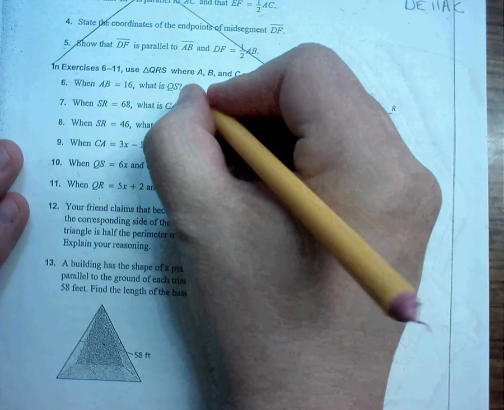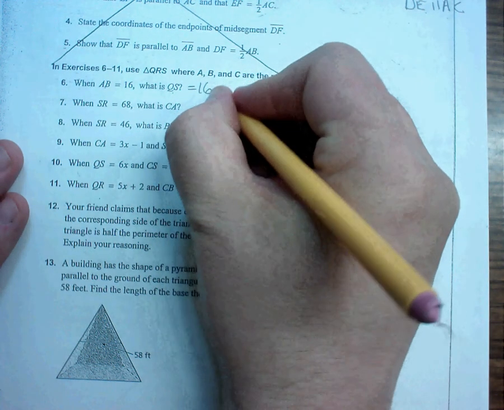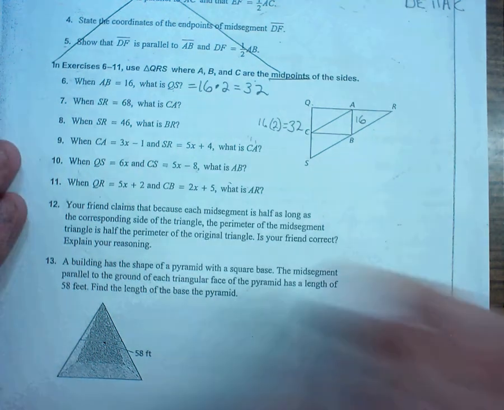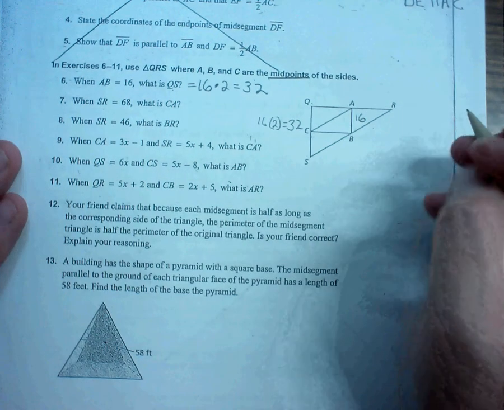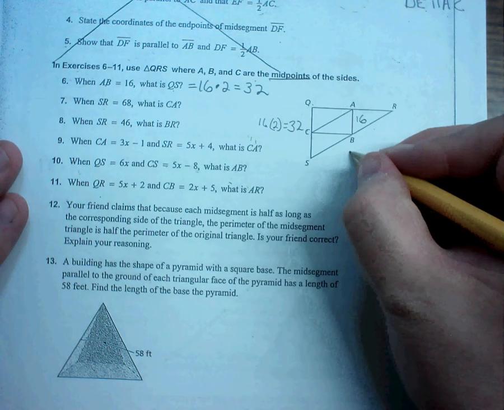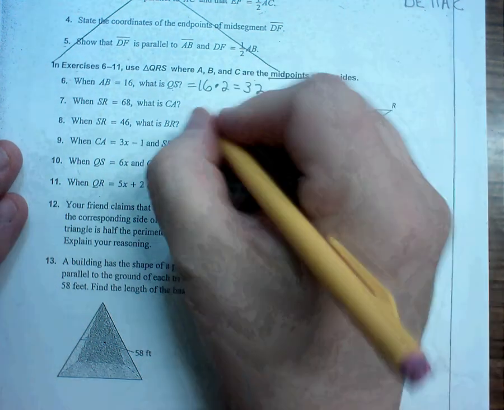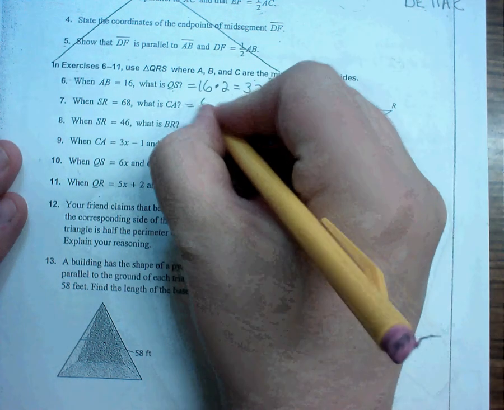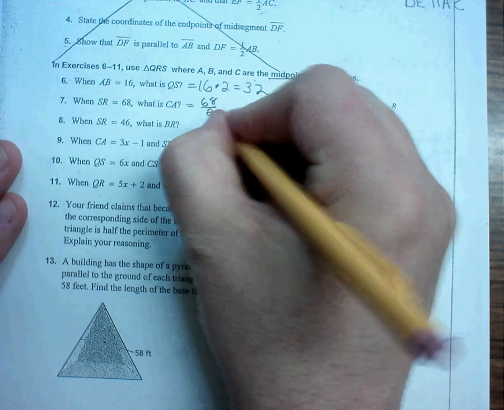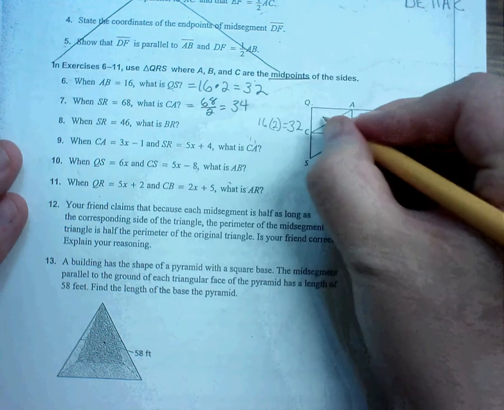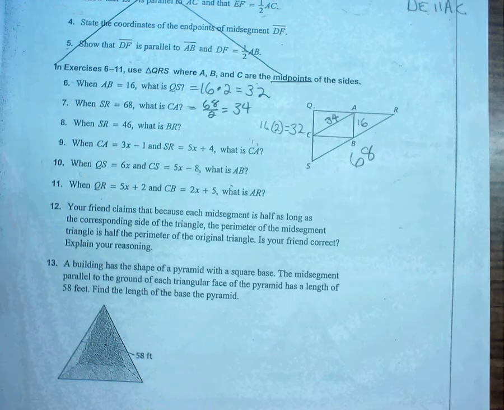Then it says that SR is 68. What is AC or CA? Well, that would be 68 divided by 2, which is 34. So let's label that. See how easy that is?